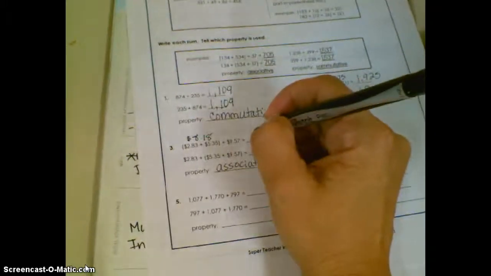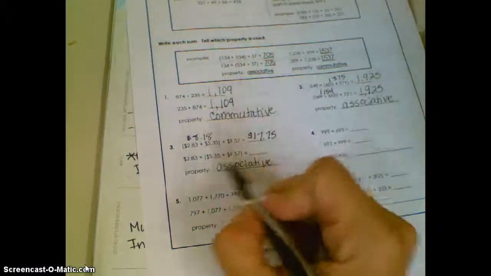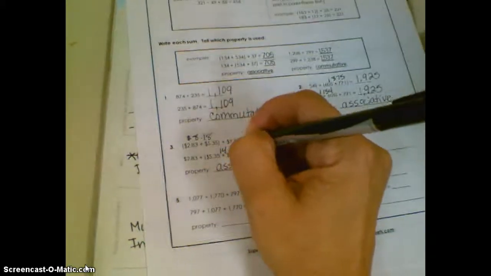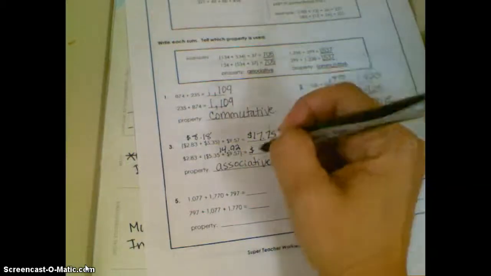$8.18. Add that to $9.57 and you will get a total of $17.75. On this one we need to do what's in parentheses first, and we get a total of $14.92. Add that to the $2.83 and you get a total that looks just like above, $17.75.